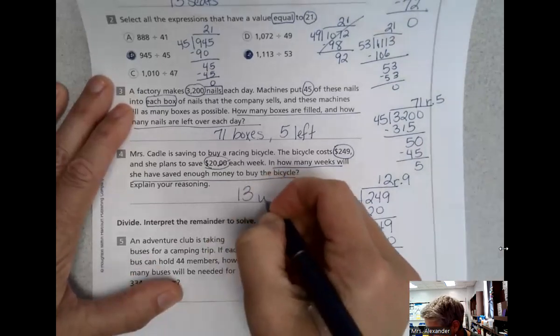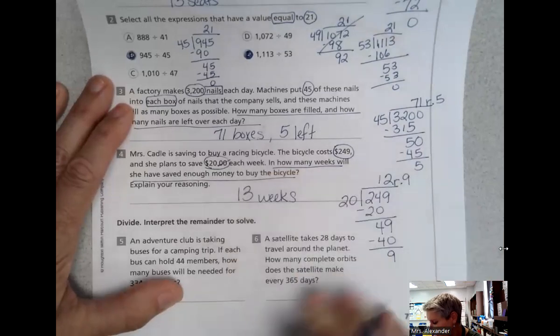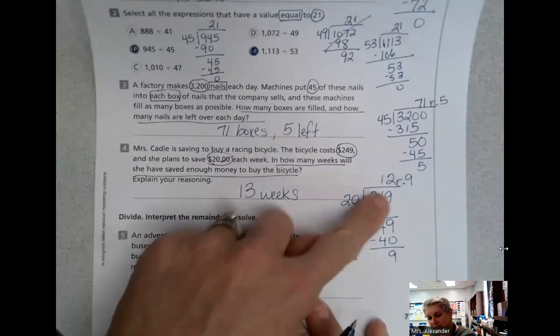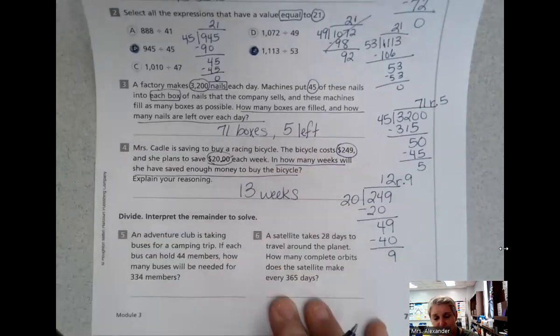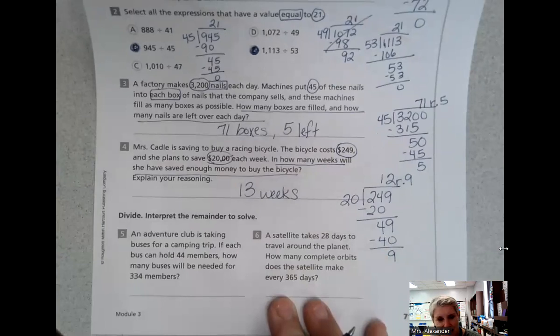In 13 weeks, she'll actually have a little bit more than she needs. In 12 weeks, she wouldn't have enough yet, right? 12 remainder 9 doesn't make sense to just leave it as it is. And a fraction would be okay, but not full weeks if we had a fraction.